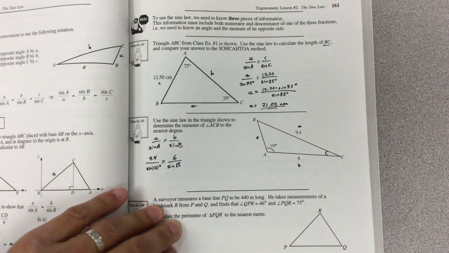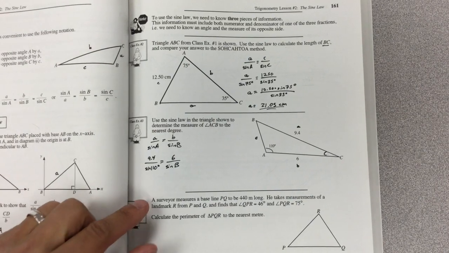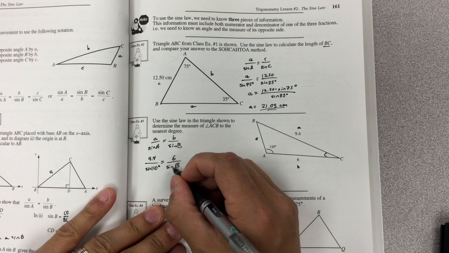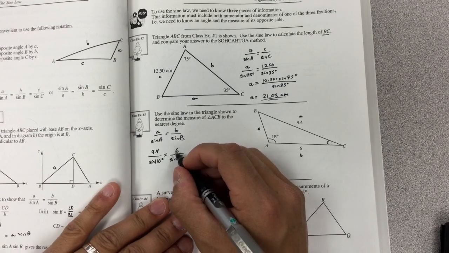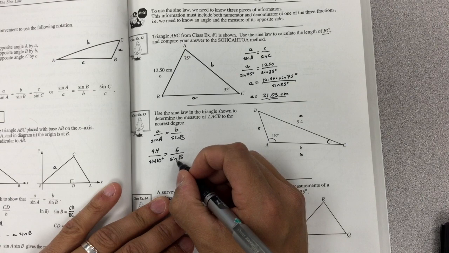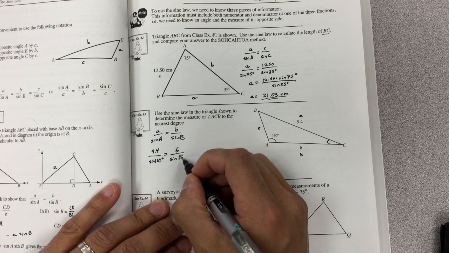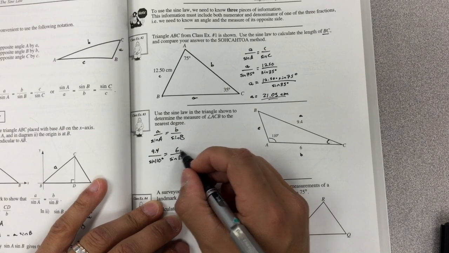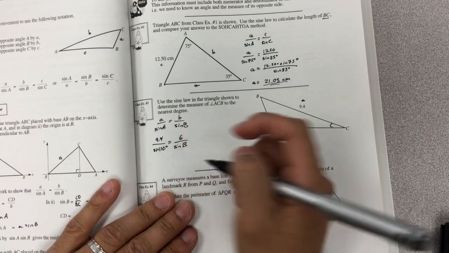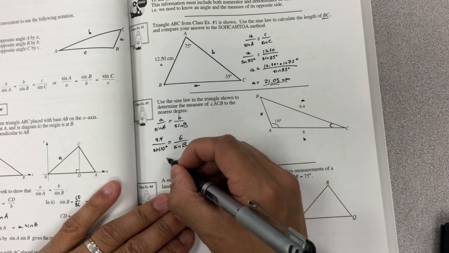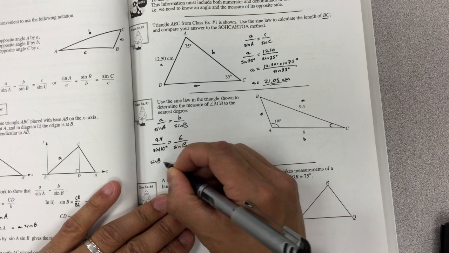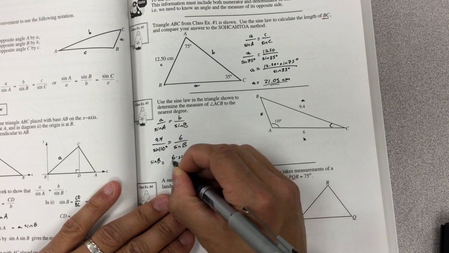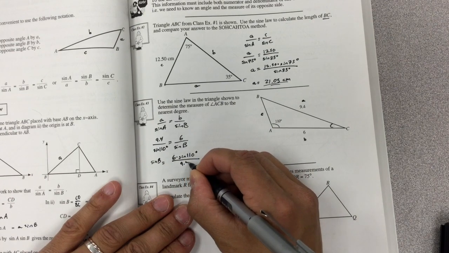That's my unknown. Now, in order to determine what this value is, we have to rearrange. So in order to rearrange, I'm going to have to get this sine B by itself. So I've got to isolate that. I'll have to bring that sine 110 up, multiplied by 6, and then divide by 9.4. So as I rearrange, sine B is going to equal 6 times sine 110 degrees divided by 9.4.